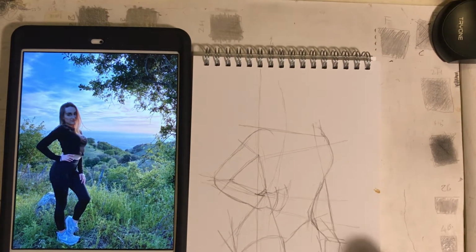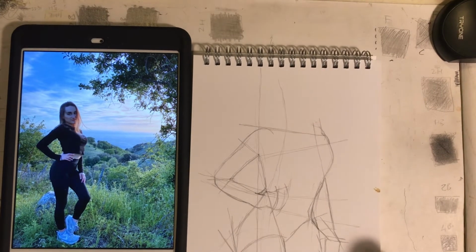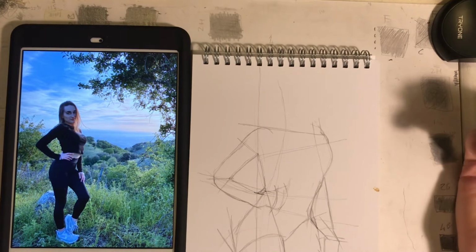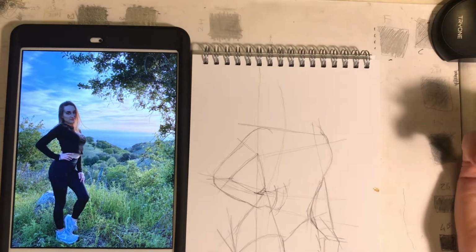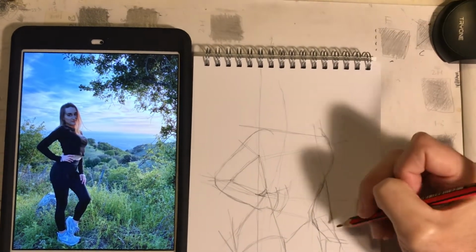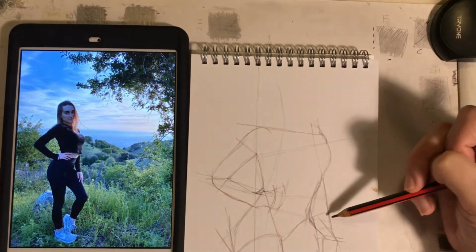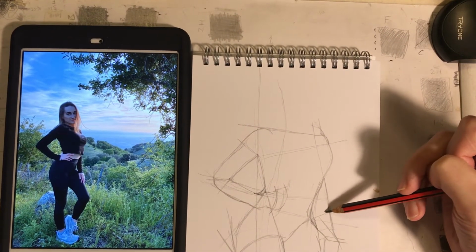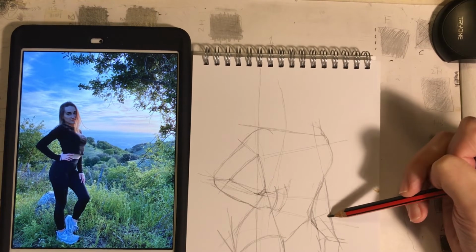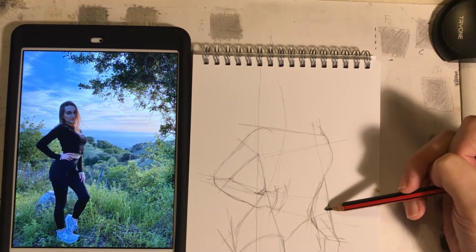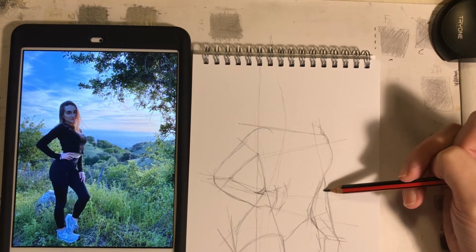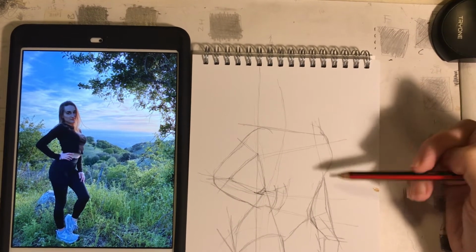I'm not going to fit it all in, but that's okay. It's not too bad, is it? This piece of her arm here isn't perfectly straight, so we'll put a few lines in there.